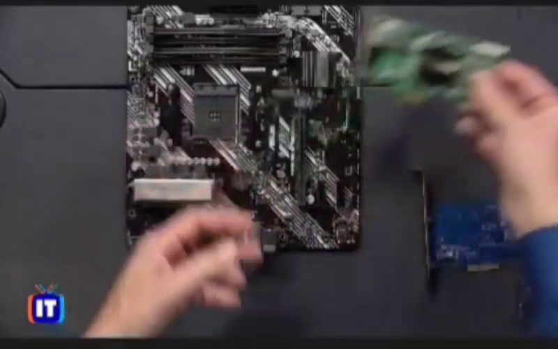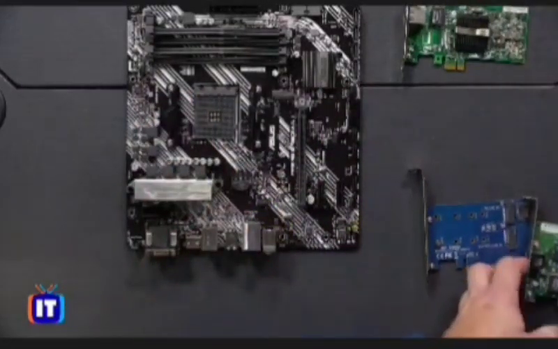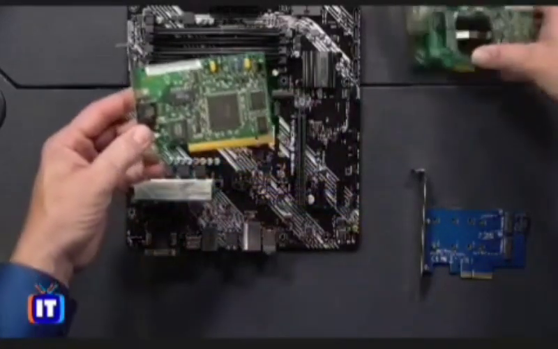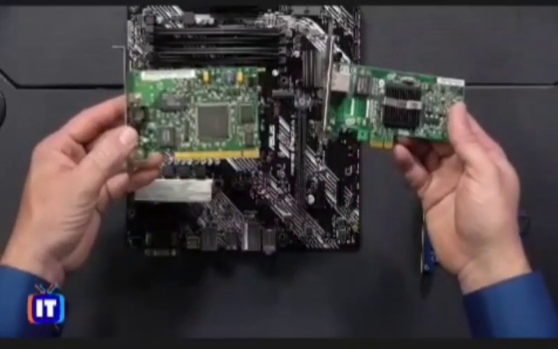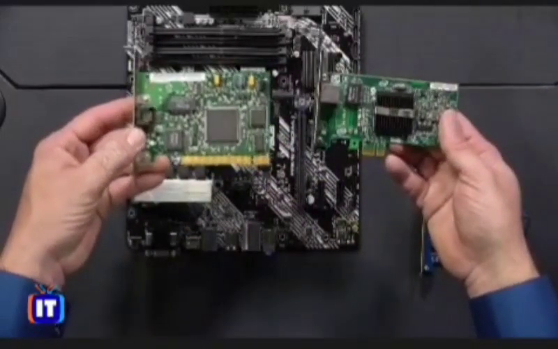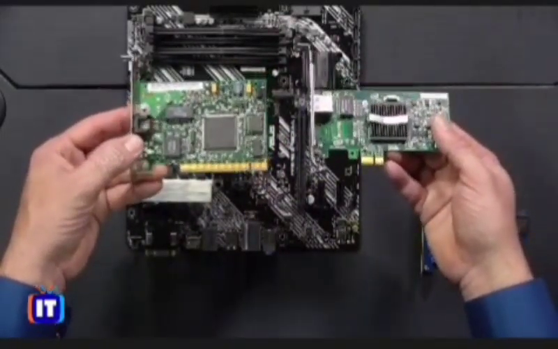So you have things like this, right? Network cards. I got a couple of them. And again, what's the difference here? A card is a card, right? Well, I want you to look at the little copper conductors down there at the bottom.